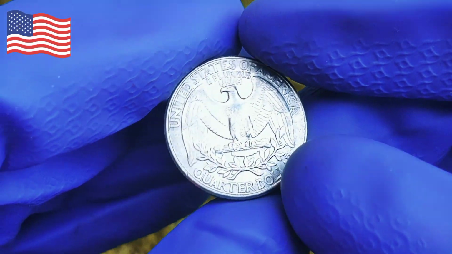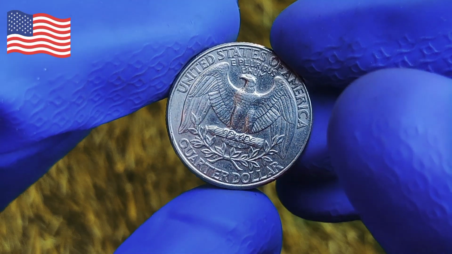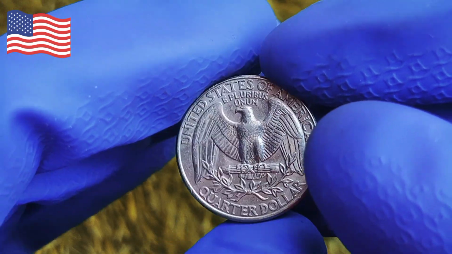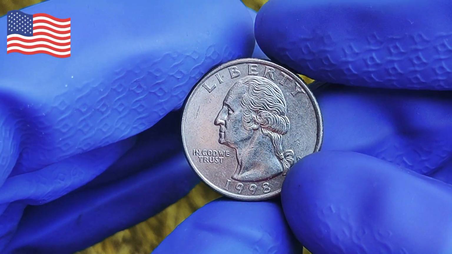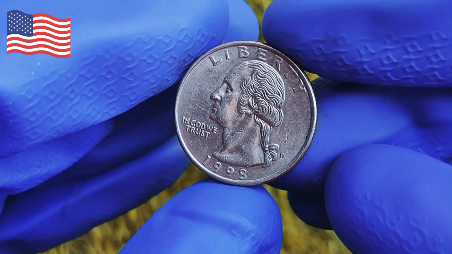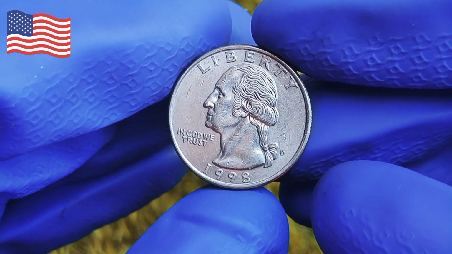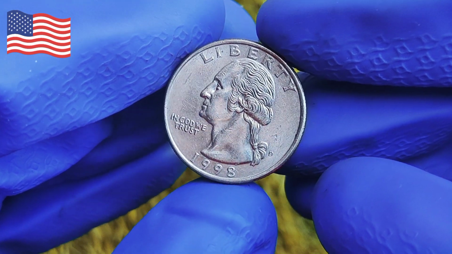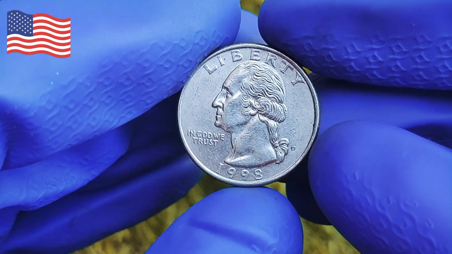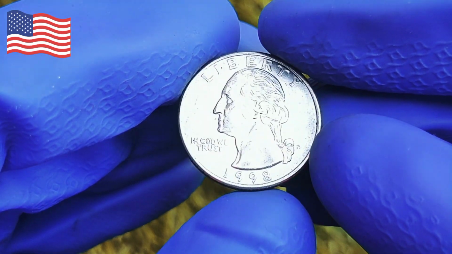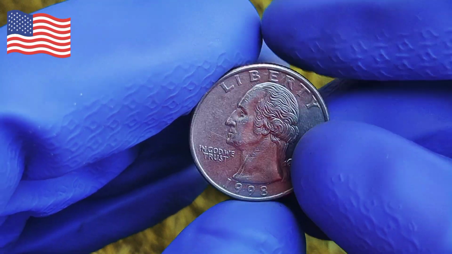Coins like the 1998 Washington quarter serve as a fascinating bridge between eras, connecting the long tradition of American coinage with the bold new designs that would soon take center stage in the next century of U.S. Mint production. Now let's explore the mint marks of the 1998 Washington quarter, because understanding mint marks is crucial for any coin collector and adds another layer of depth to appreciating these coins.